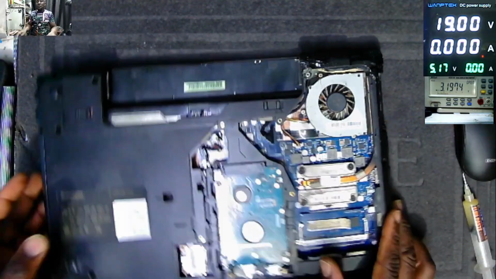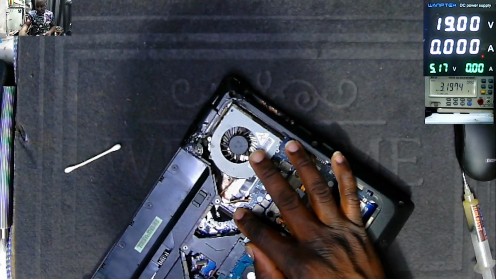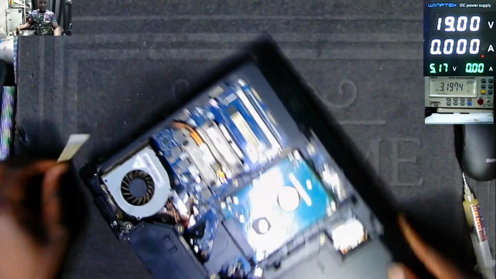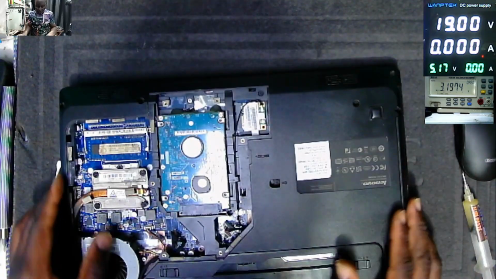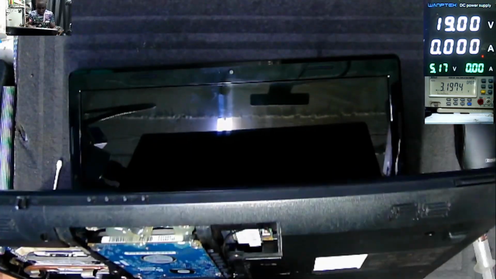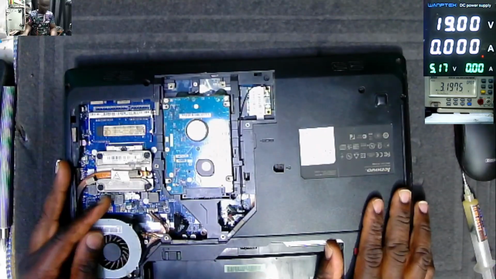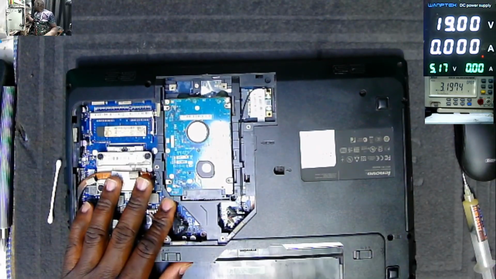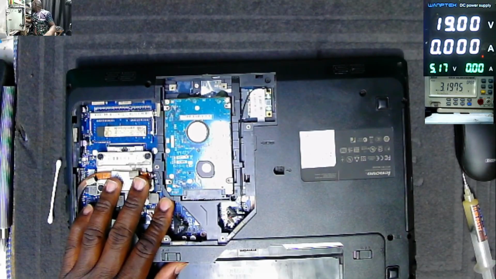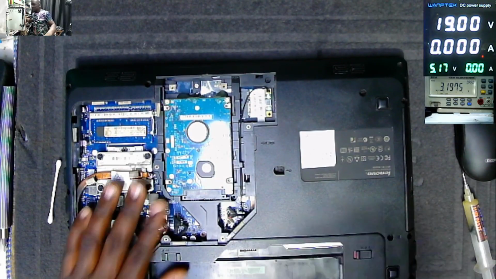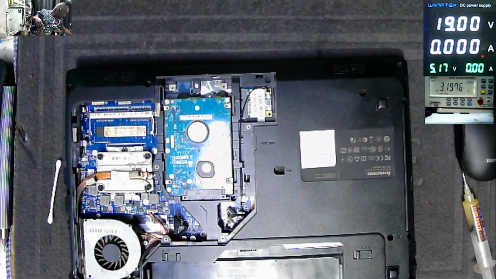We don't have time to waste. This job is very, very urgent. The board is too warm, but that's not a big issue.